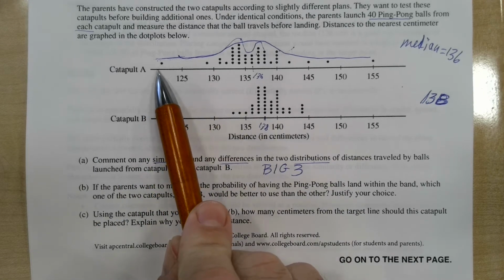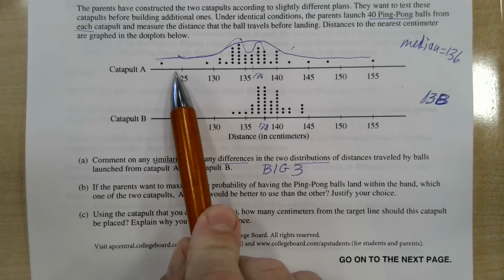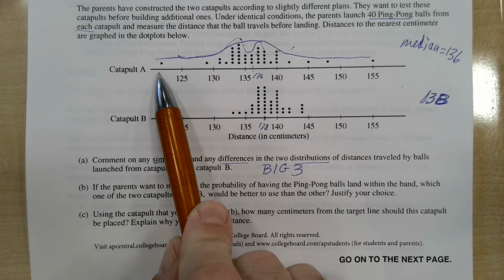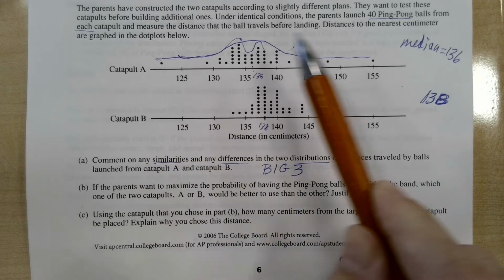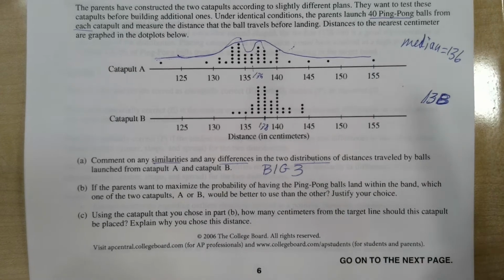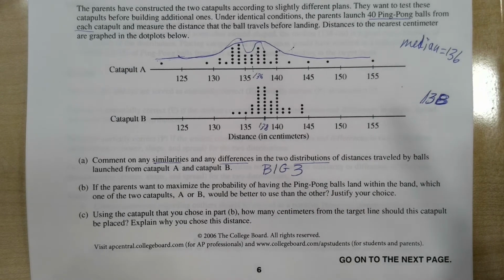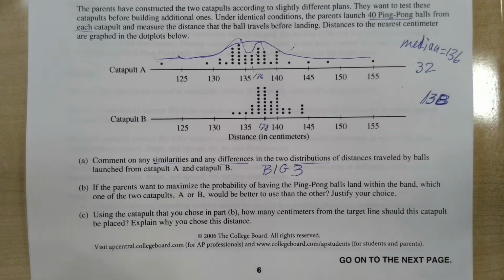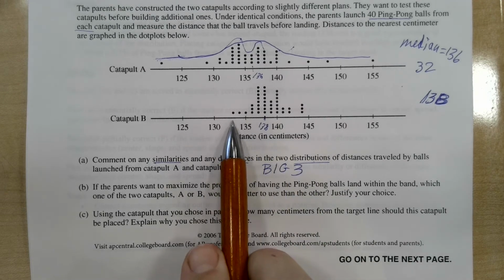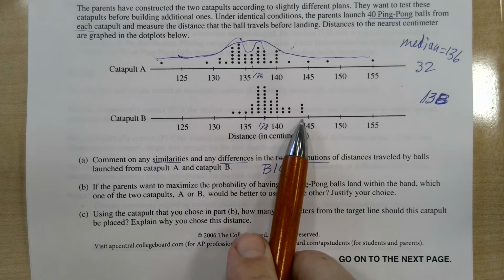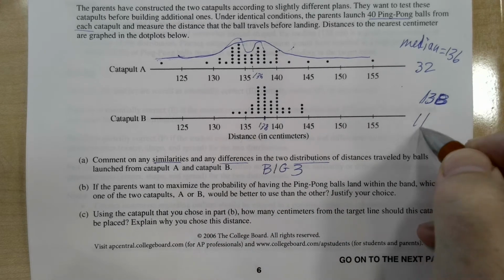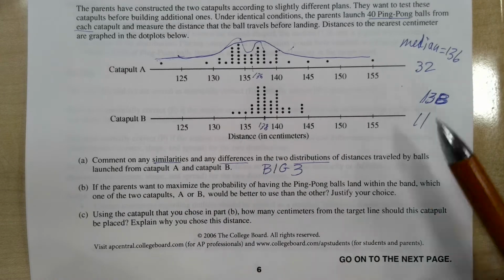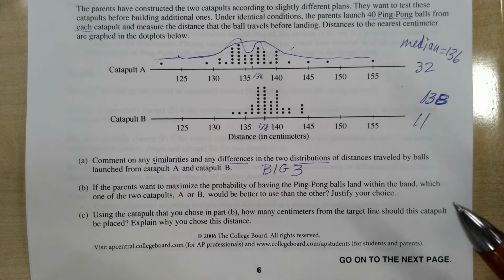So usually we do range. I can't tell exactly, but this looks like maybe 122 or 123, up to 155. So that's like 33, 32, something like that for the range. I'm just writing this to scribble on the side so I don't forget what the numbers are. This looks like 133, yeah, 133 up to 144. So that's an 11 for the range. Obviously these ranges are much different, and that's what you want to say.